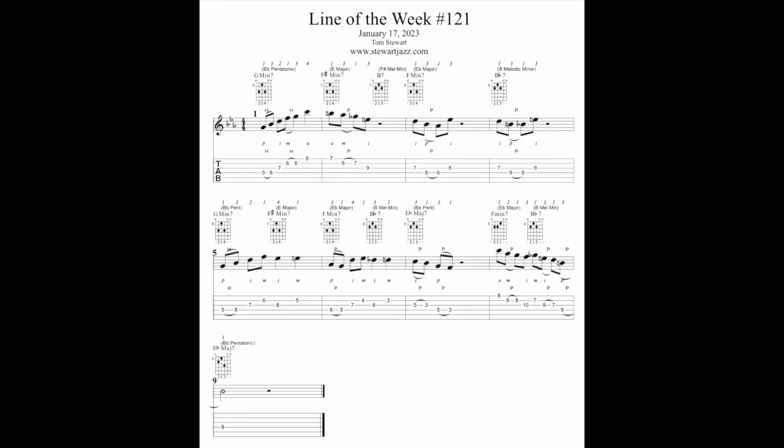The chord scales are B flat pentatonic to E major to F sharp melodic minor to E flat major to B melodic minor to B flat pentatonic to E major, to E flat major, to B melodic minor, to B flat pentatonic, to E flat major, to B melodic minor, resolving to B flat pentatonic.